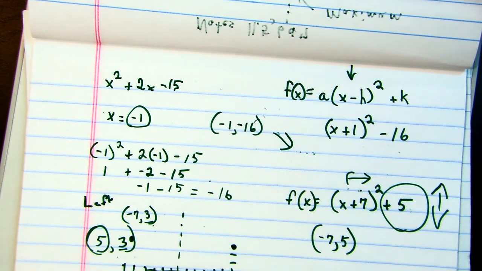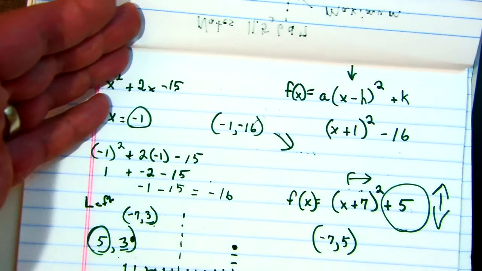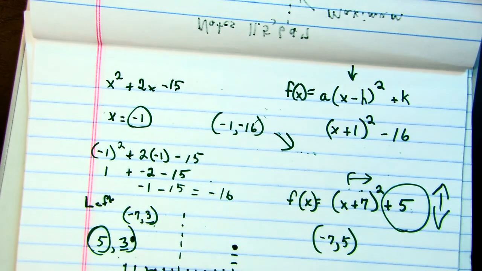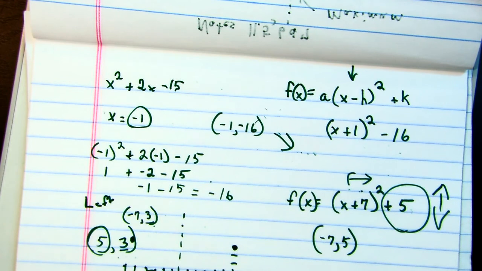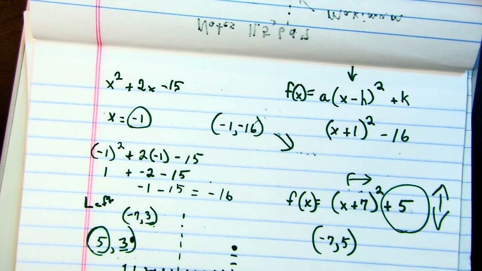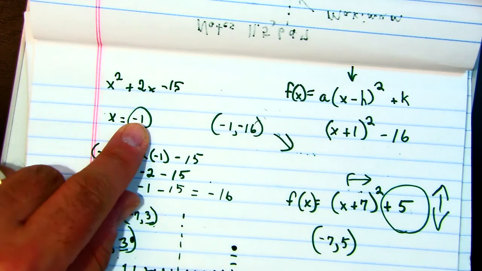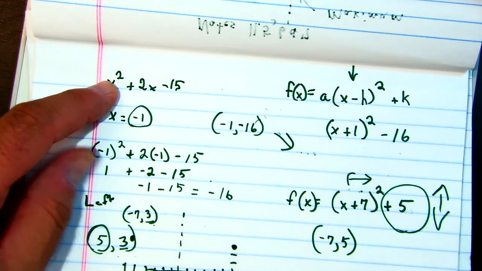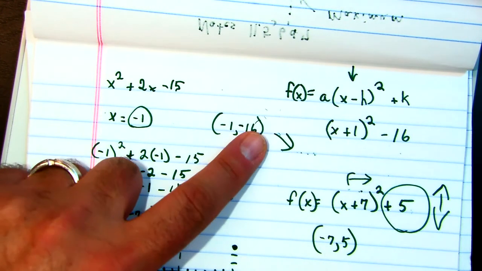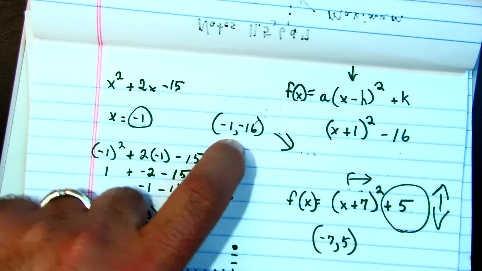If you want a vertex, you got to find the axis of symmetry, put it back in to find your y-coordinate for your maximum or minimum. Okay, so I'm going to repeat this slowly so that you can write it down, and you can pause the video. If I need a vertex, I must find the axis of symmetry. That's the adding and divide by 2. Once I find the axis of symmetry, I plug it into the original problem, and it gives me the y-coordinate for my vertex.